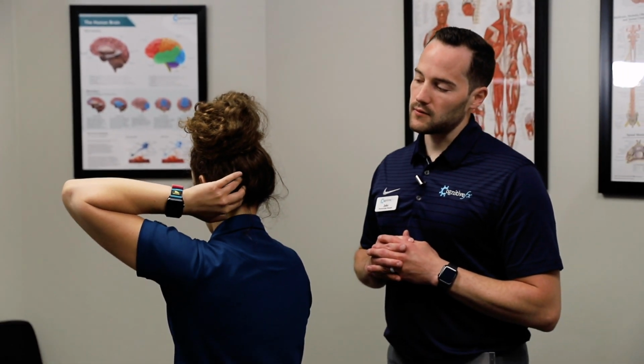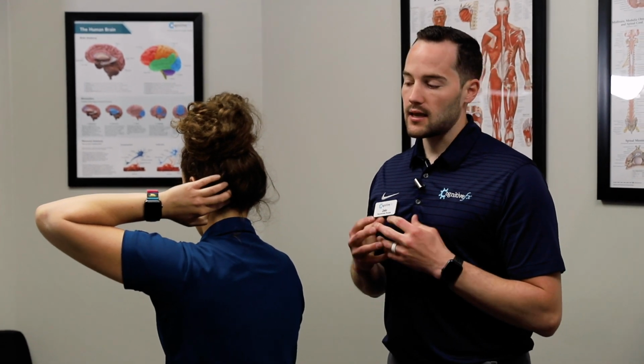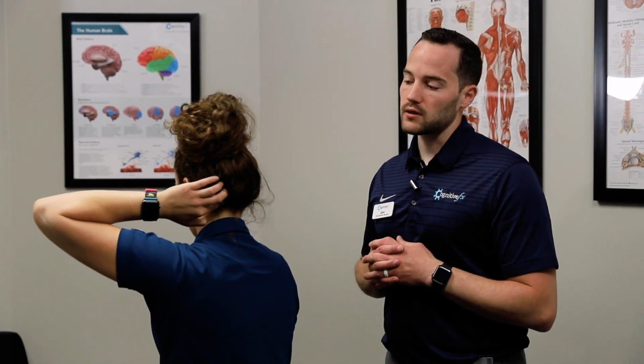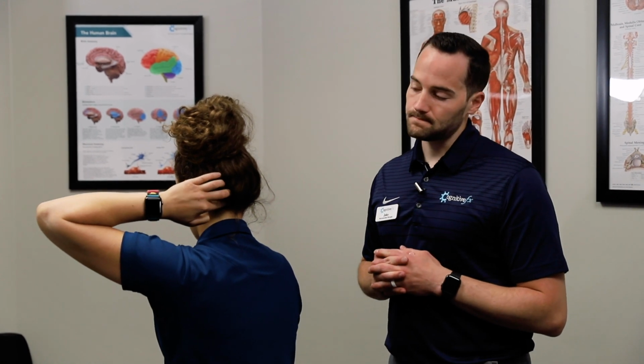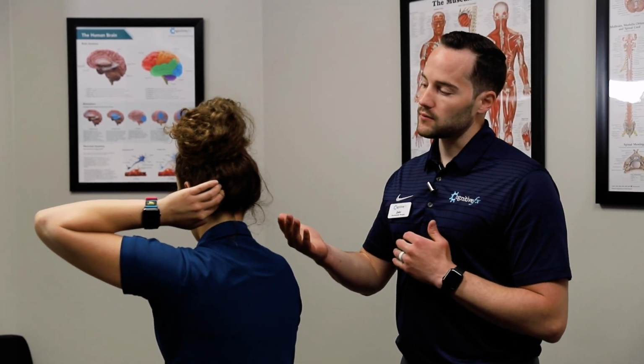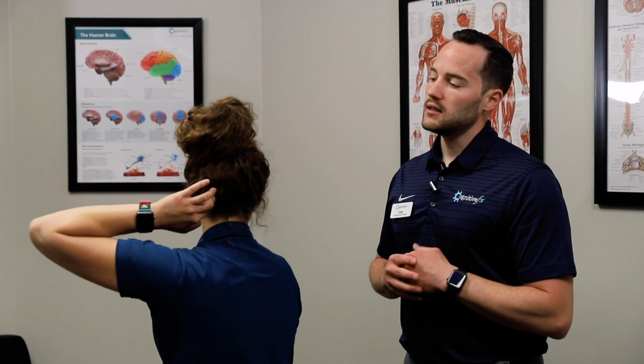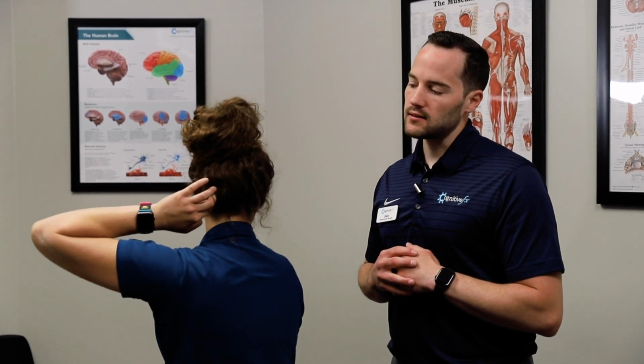Another good point that we mentioned before is going to your tolerance level. Again, this can be a very sensitive region, so we want to go to what you can handle. Then I'm going to have her rotate her head to the right again, and just massage that region in a different position. This next region we're going to focus on is the TMJ, or temporomandibular joint.